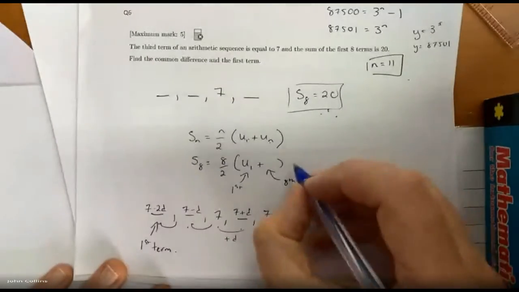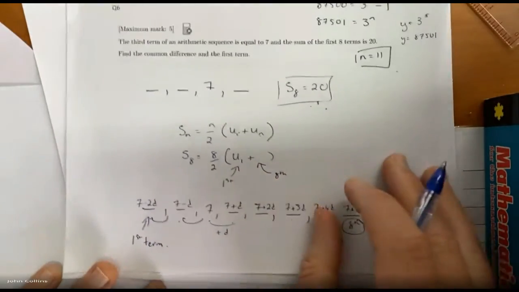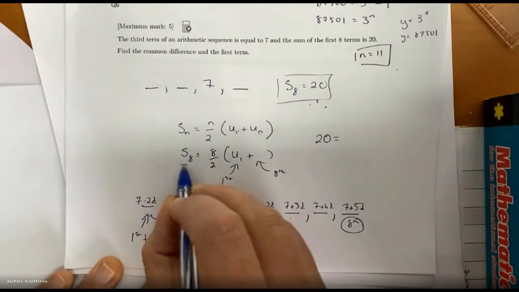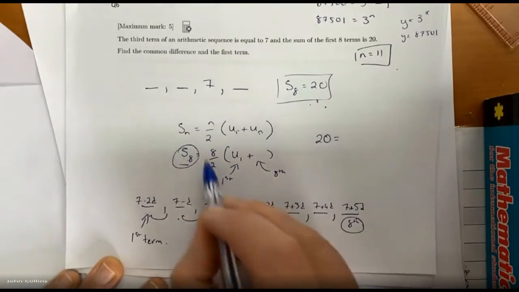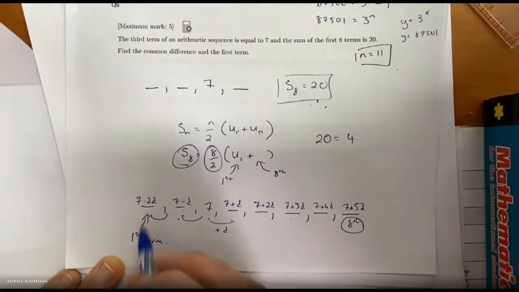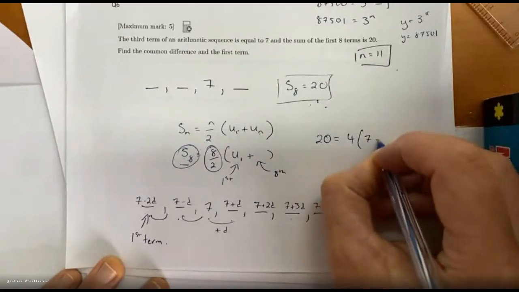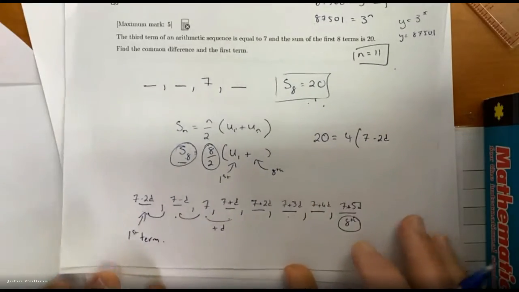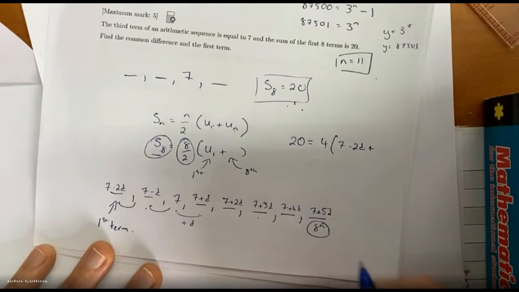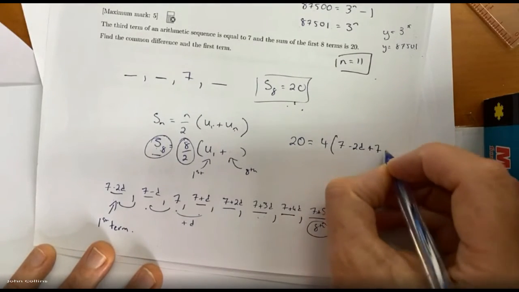So now I'm going to fill out this form. I'm going to rewrite this. The sum of 8 terms is 20. So I'm going to say that's 20. 8 over 2 is 4. The first term, I'm going to use 7 minus 2 differences, plus the 8th term, I'm going to use 7 plus 5 differences.